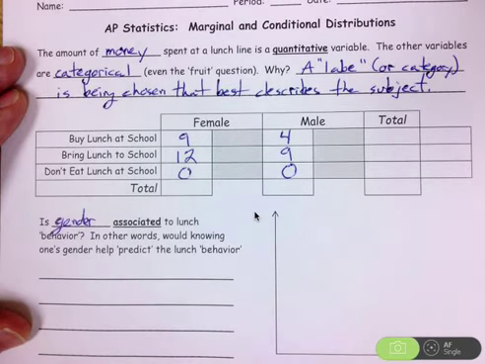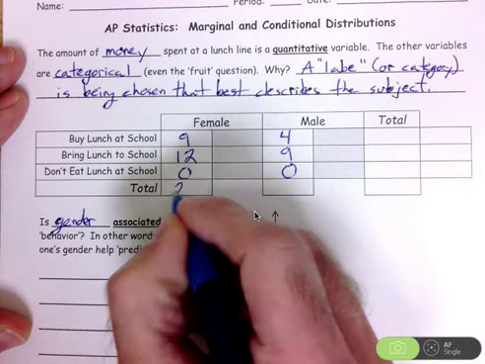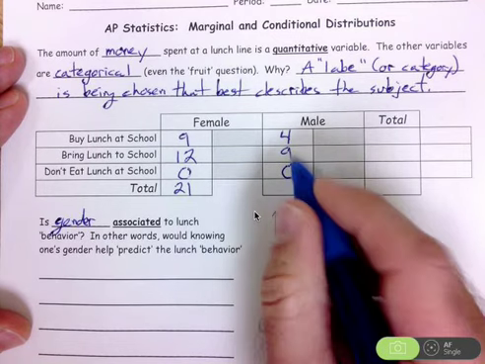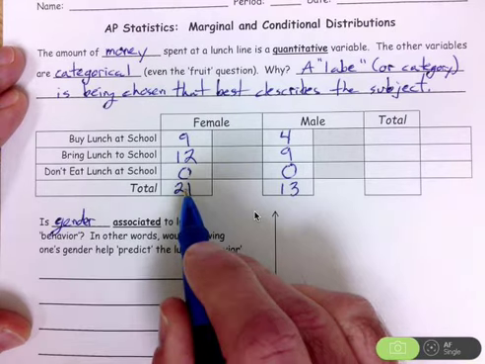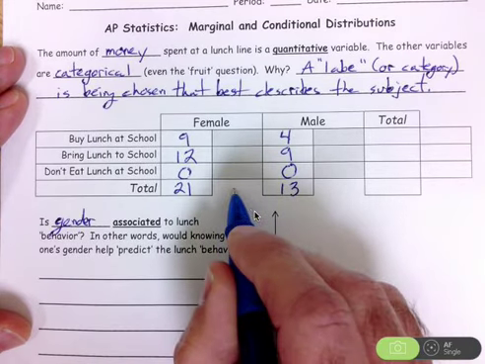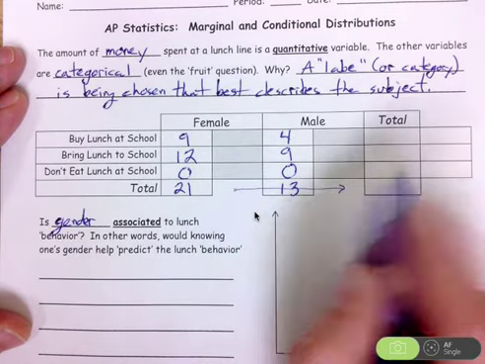Let's total it up first. So the 9 and 12 is 21. There's a total of 21 females. The 4 and 9 is 13. There's a total of 13 males. And the females and the males together make the class total of 34.